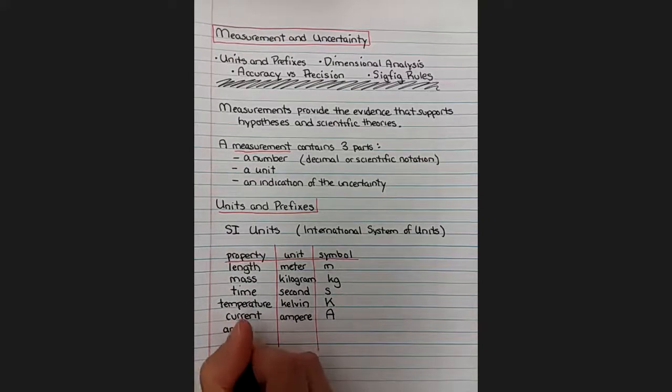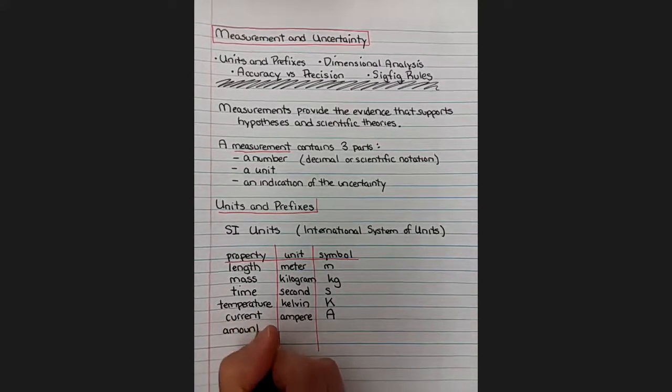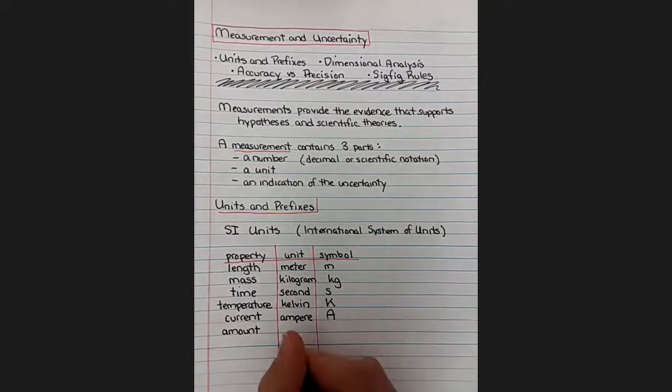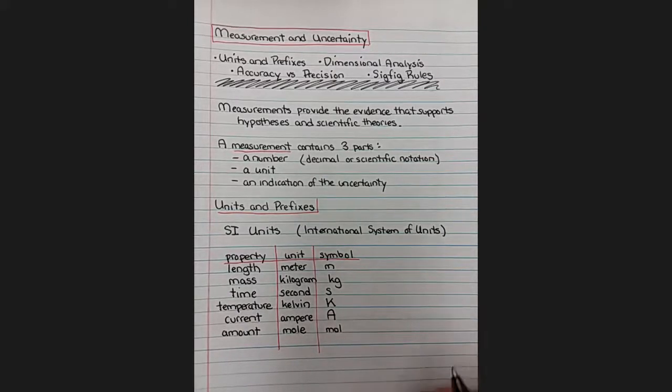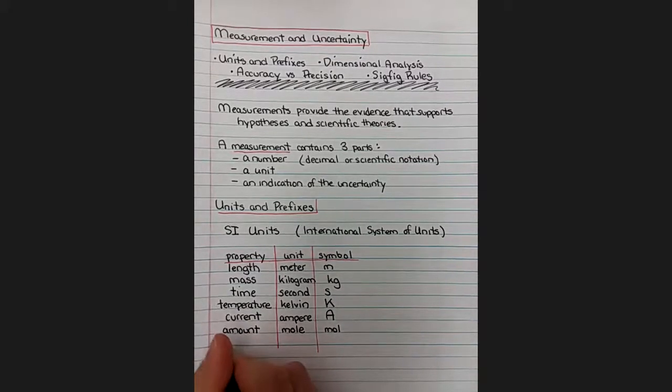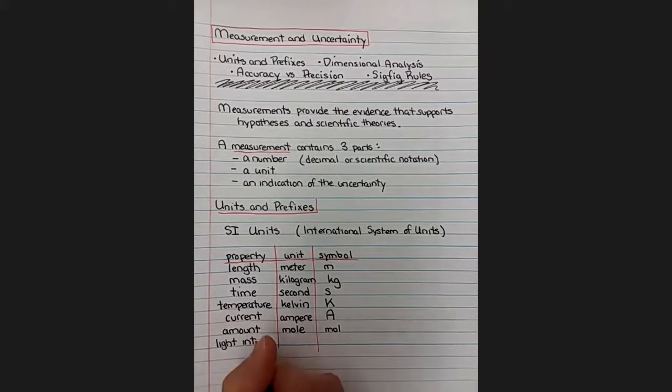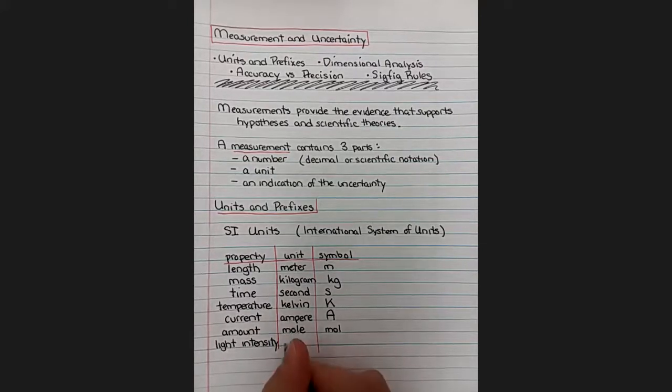We can measure the amount or the quantity of things, how many things we have. The standard unit for the number of things we have is the mole, and its symbol is mol, without the e, technically. And the final property is going to be the light intensity, which you'll probably use a bit more in physics than you will in chemistry. That standard unit is the candela, and its symbol is cd.